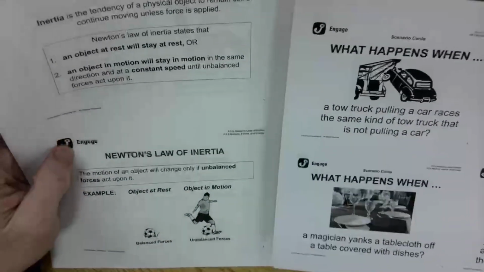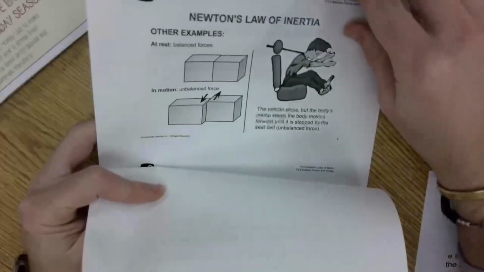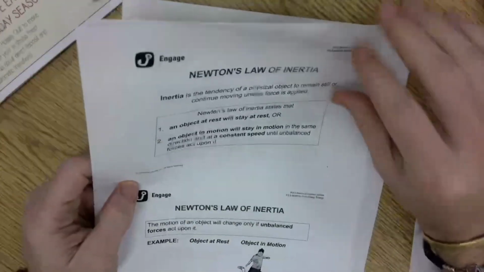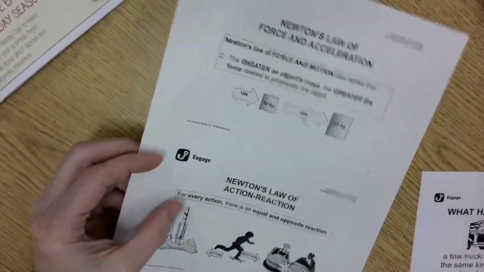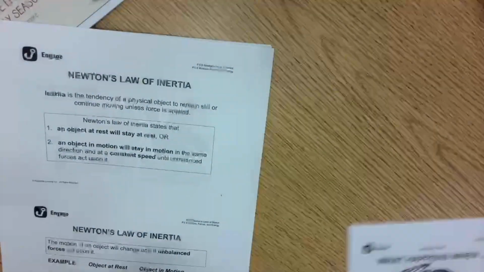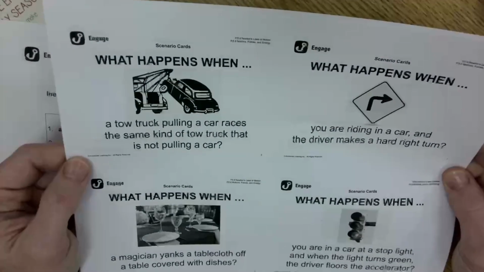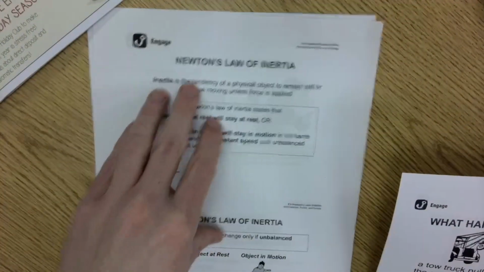All right, for today's activity, you're going to have 2 stacks of papers. One of them is 3 sheets of paper. These list each of Newton's 3 laws, okay? So starting with inertia to force and acceleration, and it ends with Newton's laws of action and reaction. The other stack are what we're going to call scenario cards, okay? So this stack describes Newton's 3 laws.